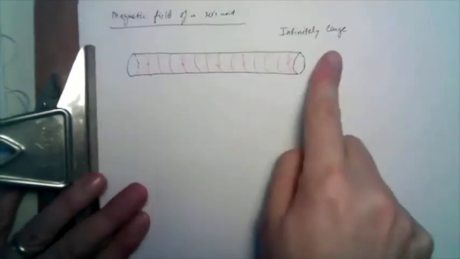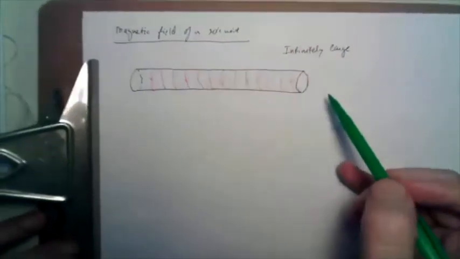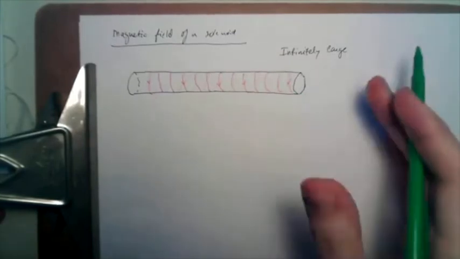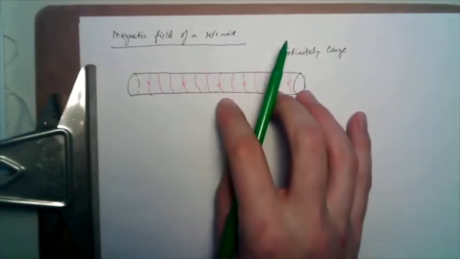Okay, so if it's infinitely large, that means that the magnetic field that gets generated, field lines need to be enclosed into themselves. So it's conceptually a little hard to think about. But I'll try to make it clear.